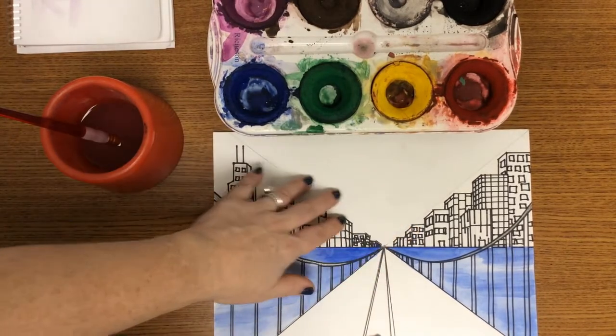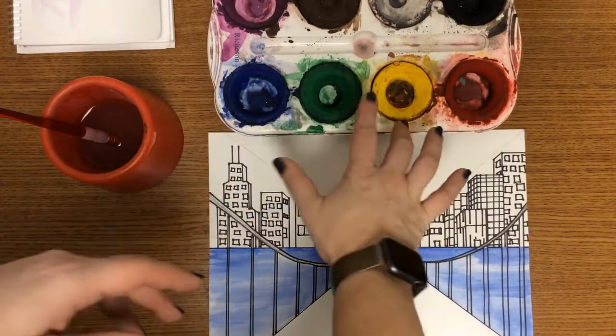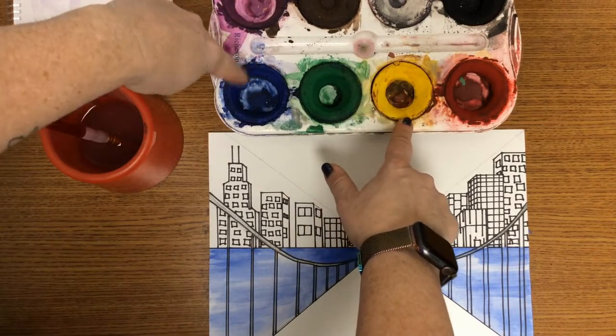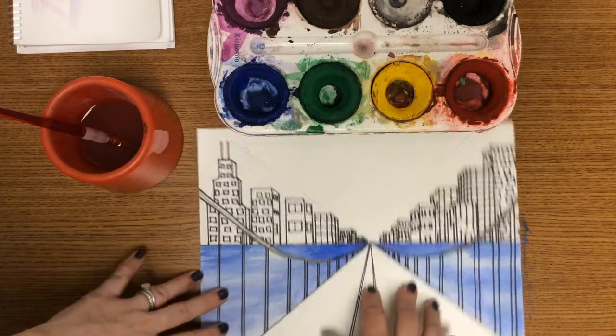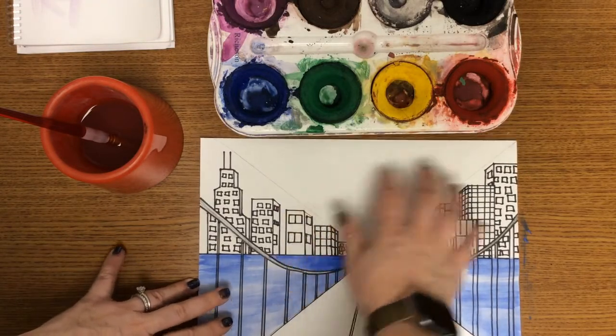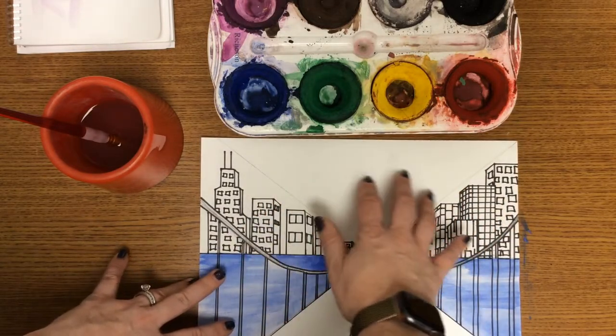All right, so let's add our background. I'm thinking of using these colors here, the yellow, the blue, and the purple. And I'm just going to kind of create my own. And I'm going to have more of my yellows and purples in the background here, and then work my way up to some different blues.